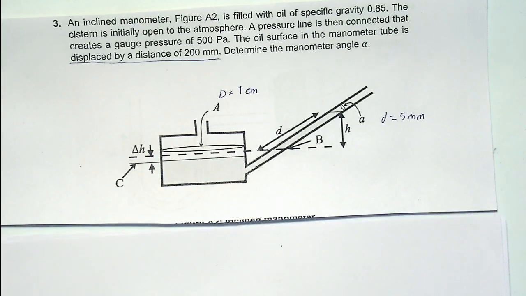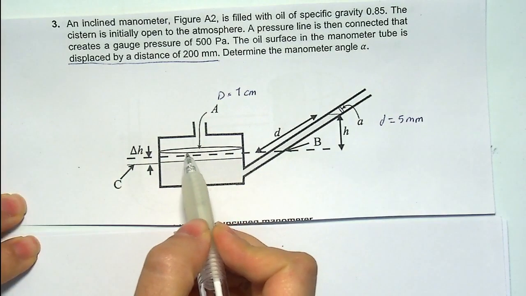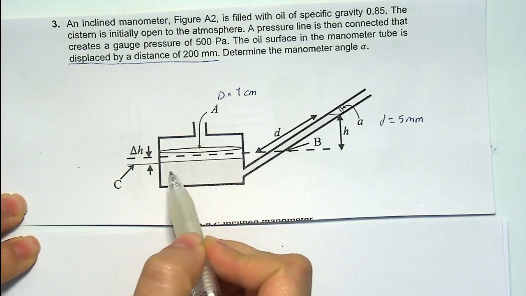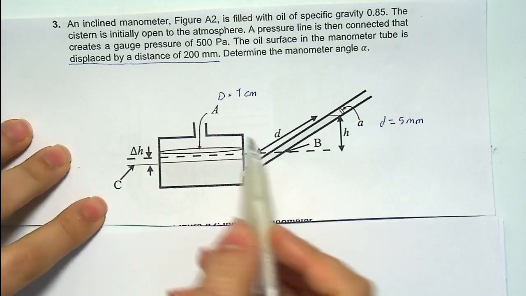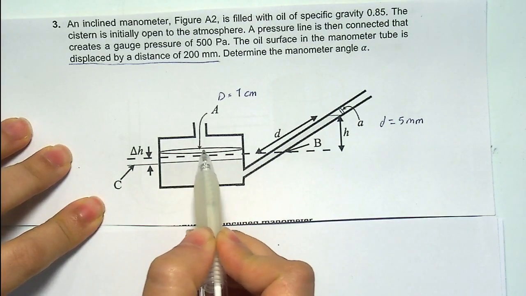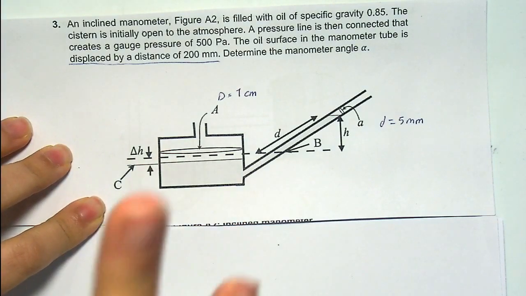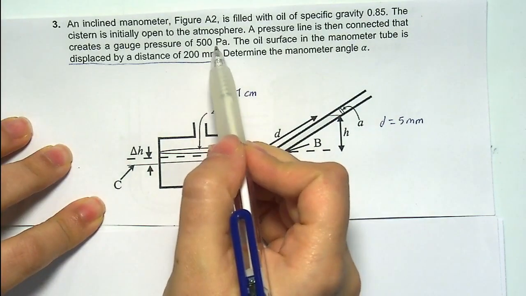So let's start. This is an inclined manometer filled with oil of a specific gravity of 0.85, and the cistern is initially open to atmosphere. A pressure line is then connected that creates a gauge pressure of 500 pascals. So basically it's saying that this surface is initially in contact with the atmosphere, and now we are exerting a pressure equal to 500 pascals on it.